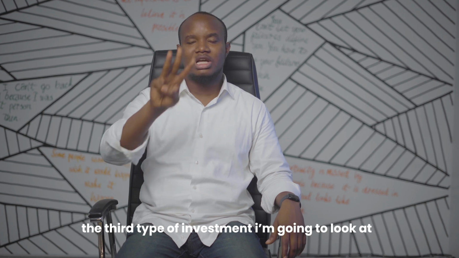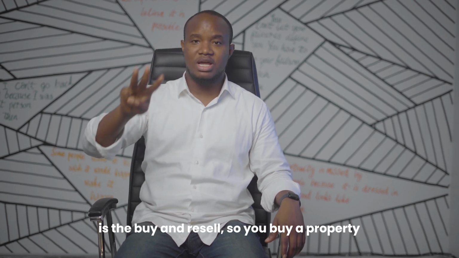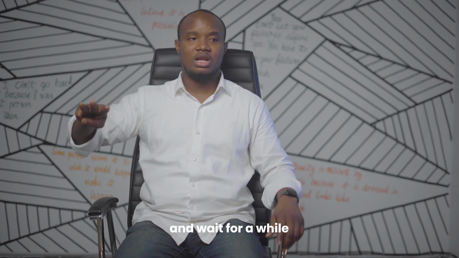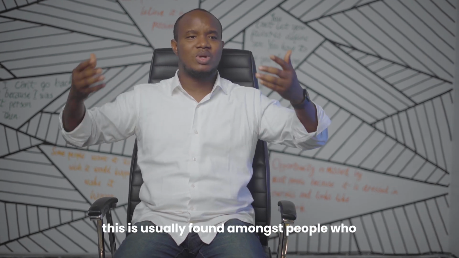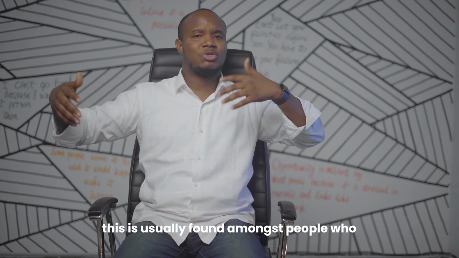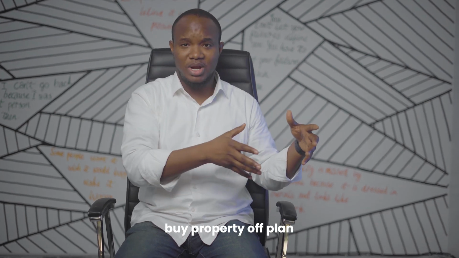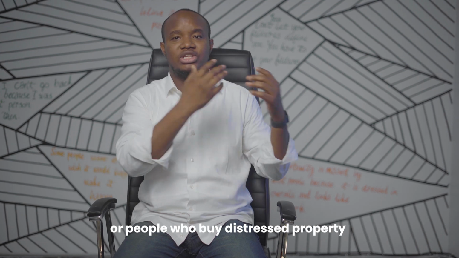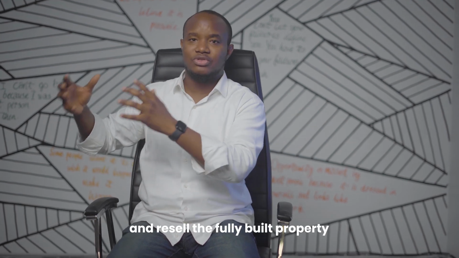The third type of investment I'm going to look at is the buy and resell. So you buy a property, and wait for a while, and then you sell the property. This is usually found amongst people who buy properties off plan and resell the fully built property, or people who buy distressed property and resell the fully built property.